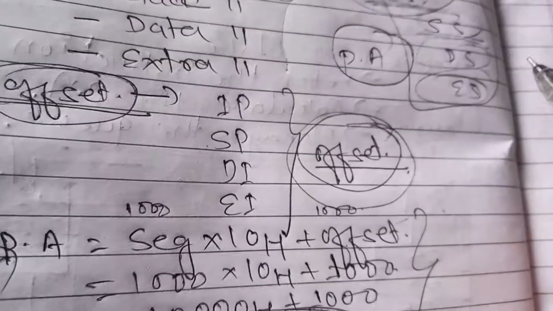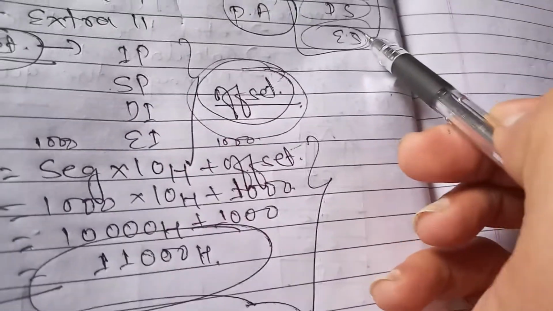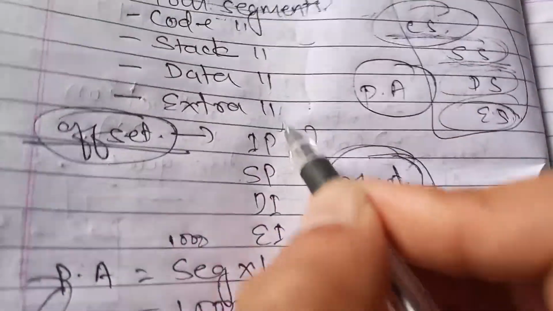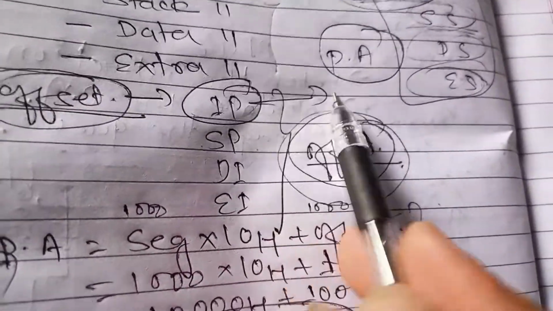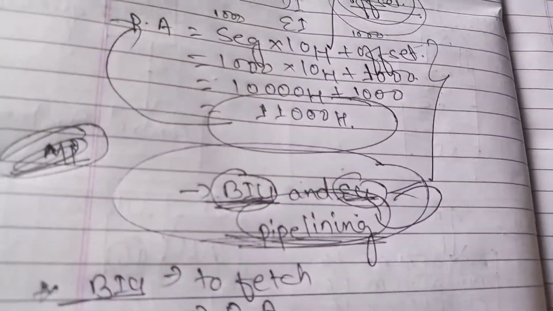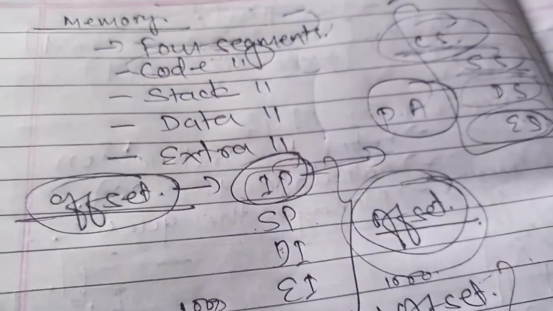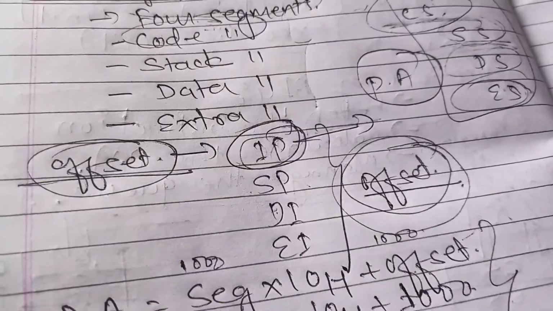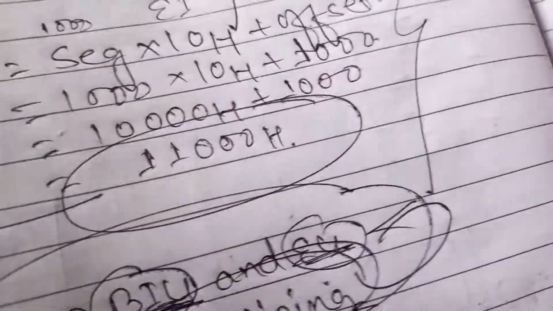DS and ES are similar: DS for data segment and ES for extra segment. And what does IP do? IP contains the offset address. So if we combine IP and CS, we will find our physical address. Understood? Which is also called the real address.